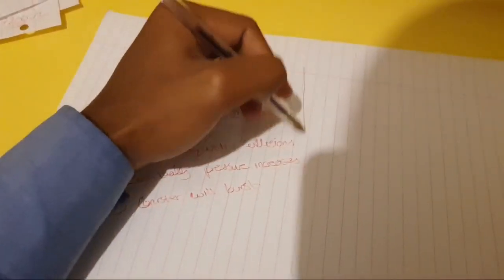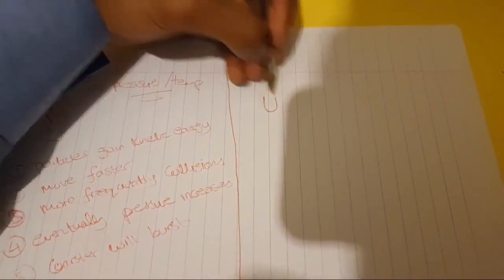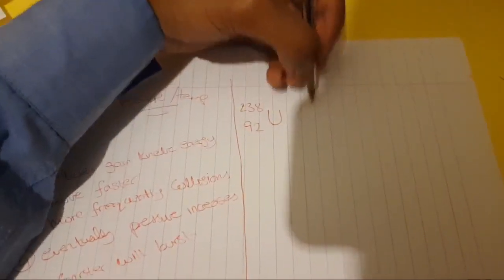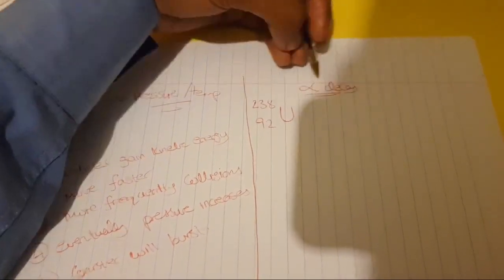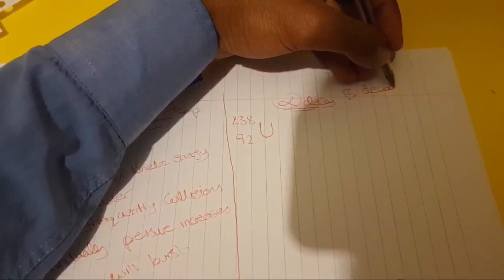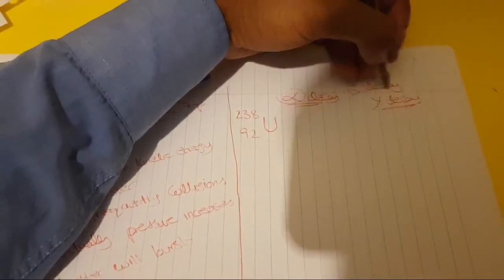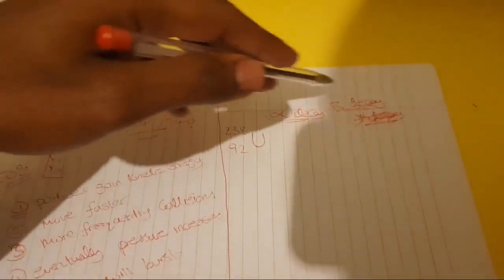Okay, so nuclear equations. I'll just do one or two quickly. Let's say you have uranium 238 and 92 there, and they tell you it undergoes alpha decay. By the way, you guys have to know these symbols. This is alpha, this is beta decay, and this is gamma. Sorry, whoops, what am I saying? All right, so alpha decay and beta decay.